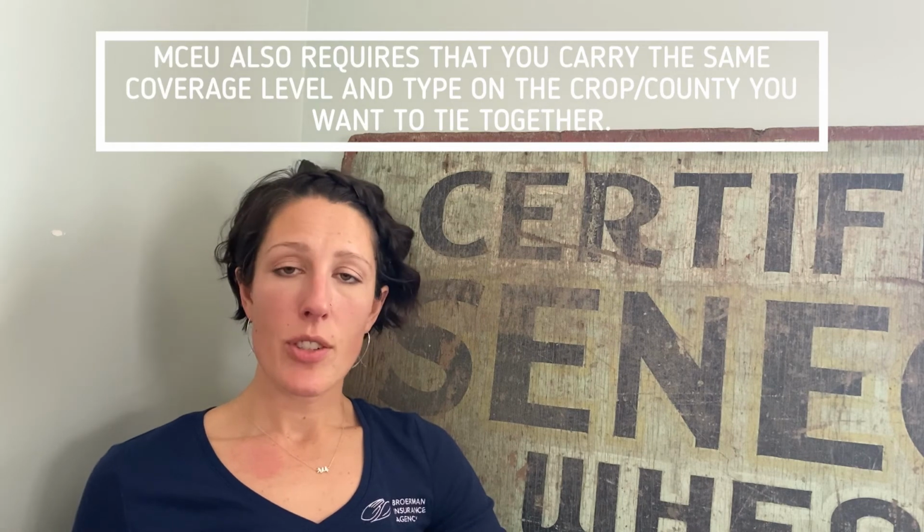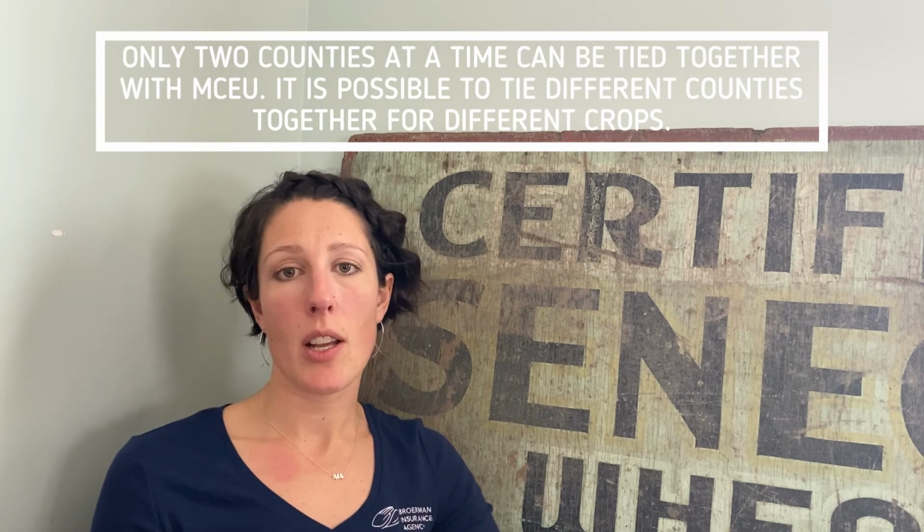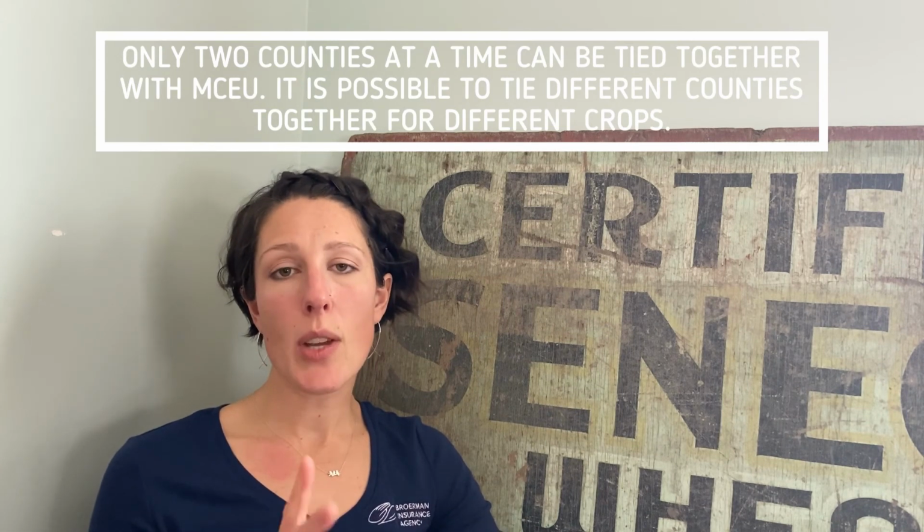Multi-county enterprise units give you the ability to tie 2 counties together into one enterprise unit. What you have to do for that and how you qualify is that, one, County A has to qualify for enterprise units on its own. County B can't qualify for enterprise units. So you're actually tying County B to County A into one enterprise unit. The other qualification is that those two counties have to be side by side. You can't farm County A and then go across the state and try to tie it in with County B.